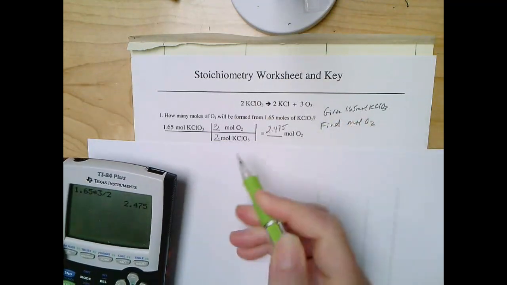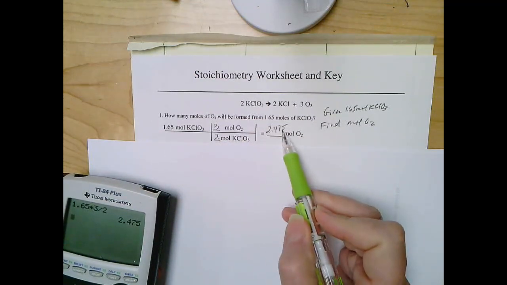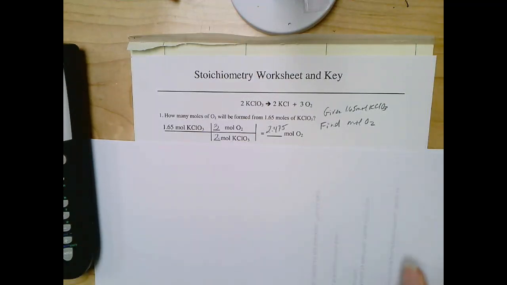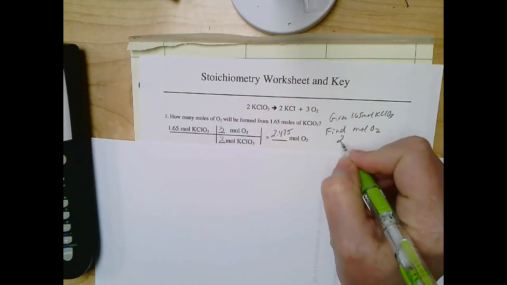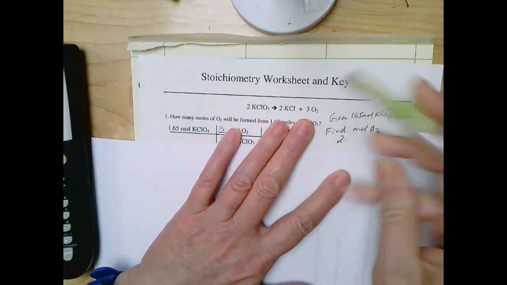2.475. But I have to then look at my significant figures, and I have 3 here, so I can only have 3 here. So that 7 is going to round up to be, I can't even write this morning.